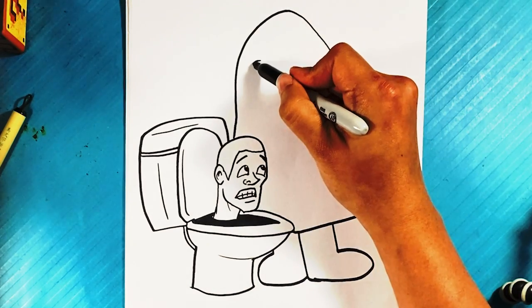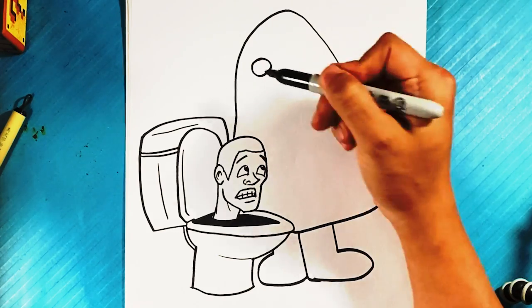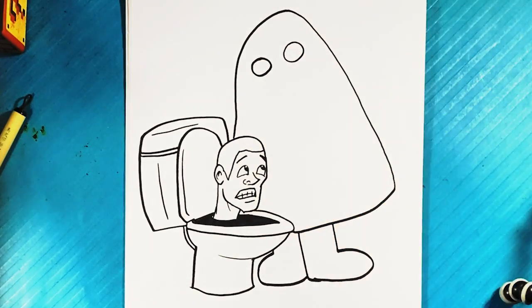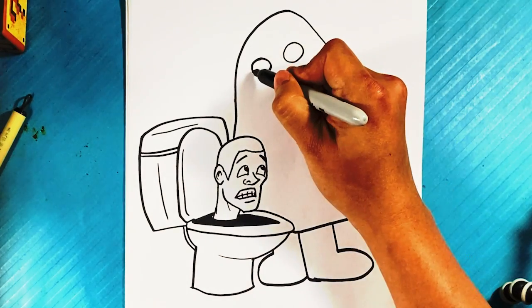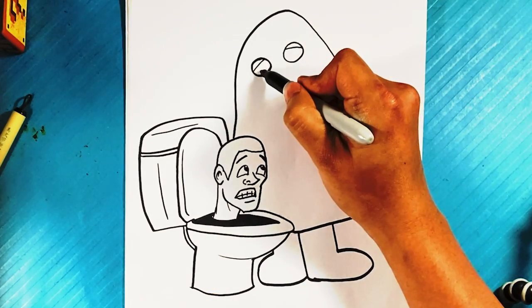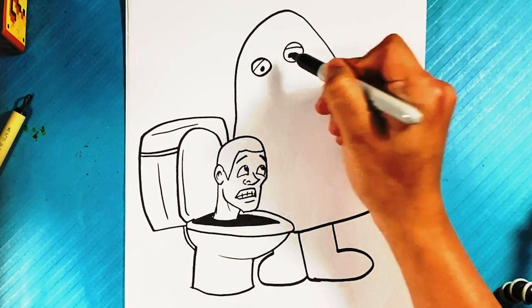Go over here now. Circle. Circle for Grimace's eyes. Line over here for his lazy eye look. And right there, he's gonna be beating him up.